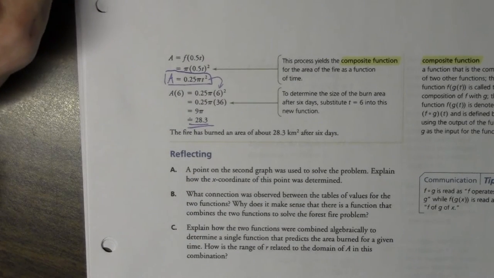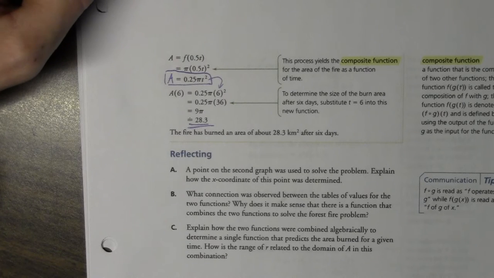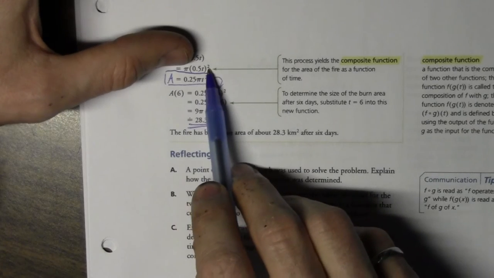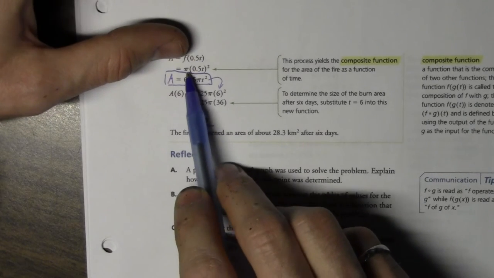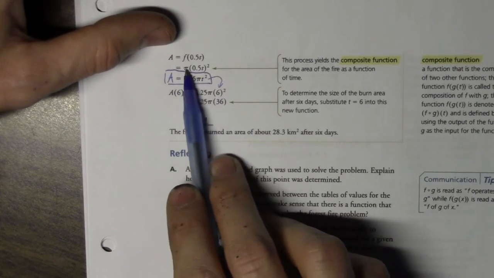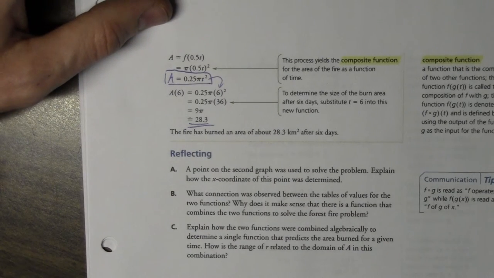How did pi bracket 0.5 t go into the next step? 0.25. Oh, because 0.5 squared is 0.25. Okay, and then they just put the pi behind the 0.25. They just changed the order.